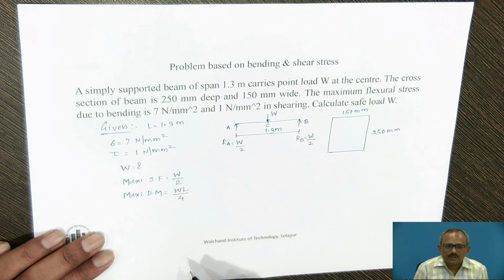At the support, the bending moment is always 0.